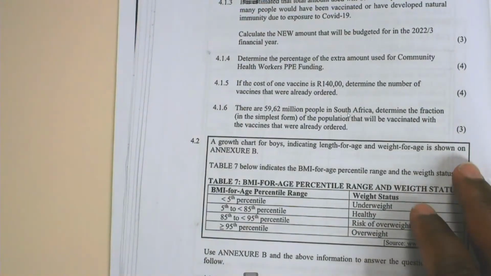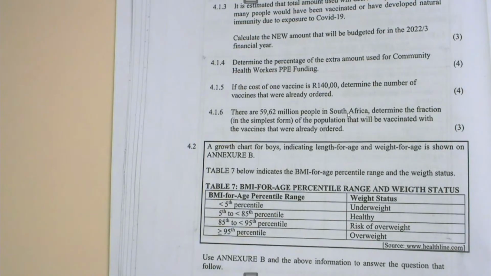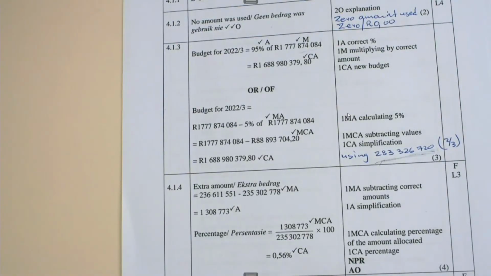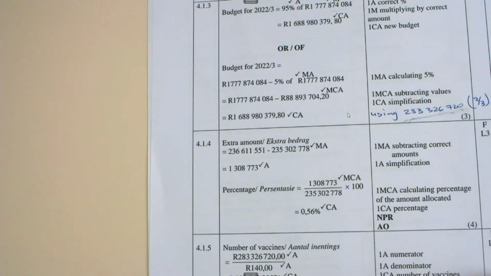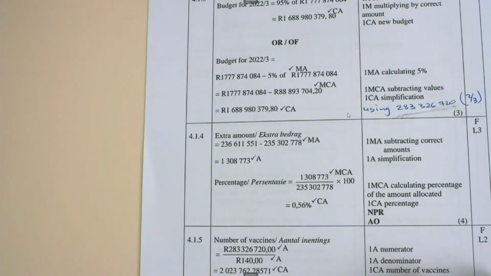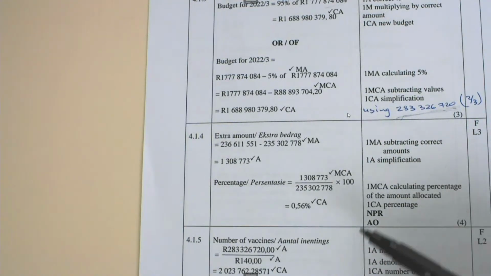And then 4.1.4, determine the percentage of the extra amount used for community health workers PPE funding. It's 4 marks. There is no other options for that. But please, I urge you again, colleagues, let's read the explanation column. Let's see 1 mark for subtracting correct amounts.